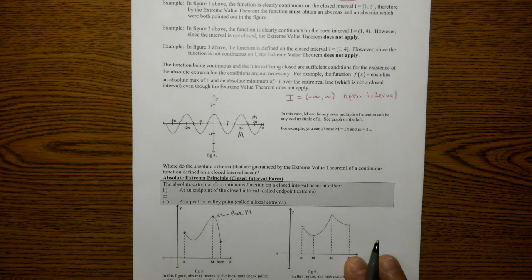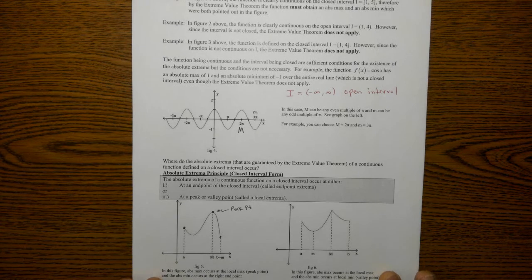Notice that little m is the x coordinate of the right endpoint there. So in the figure, the absolute max occurs at the local max, the peak point, and the absolute min occurs at the right endpoint. So you see, it's either going to be one of these two.